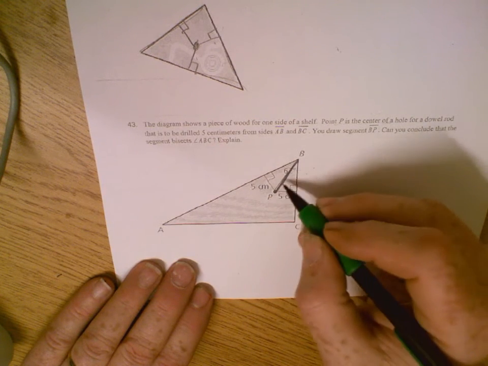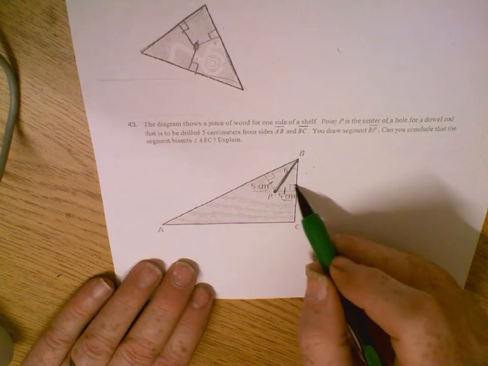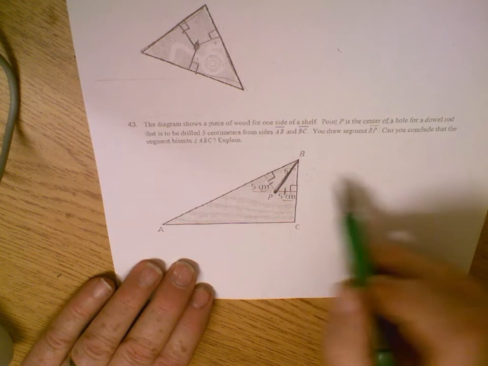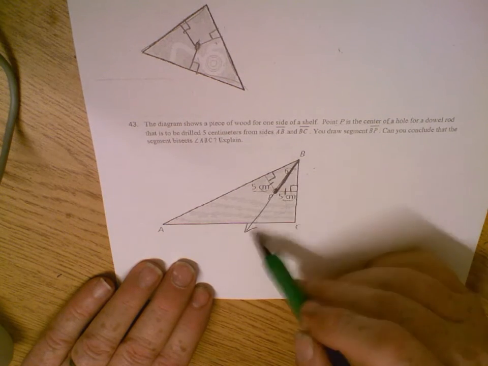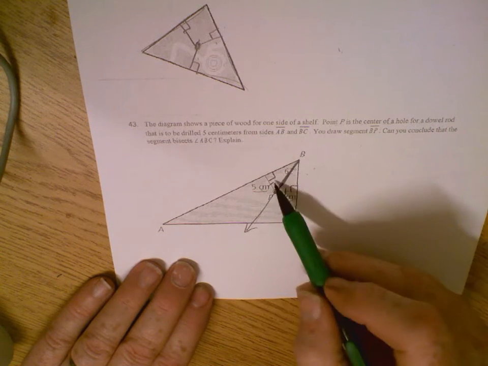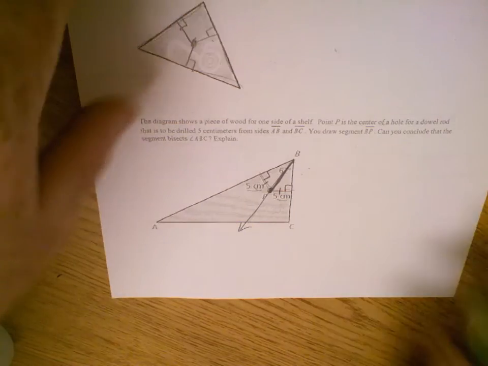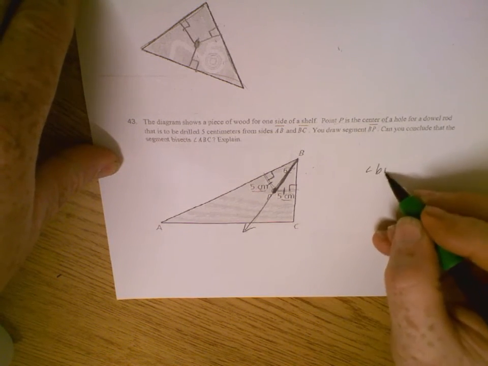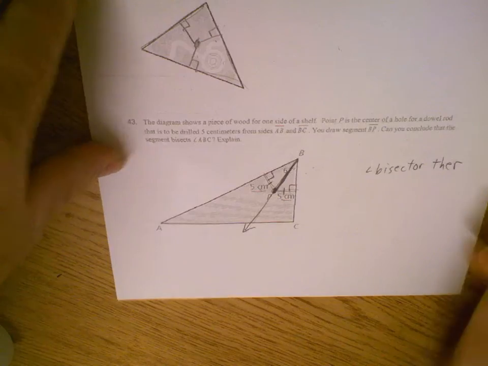Well, it's going to bisect this if these two are congruent to each other. And this one's 5, that one's 5, and that makes a right angle, that makes a right angle. So those two are congruent. And our reasoning here is that any point, B or P, that's on the bisector of an angle is equidistant from the sides of the angle. So you're going to look up and use the angle bisector theorem. Actually, you're going to use the converse of it, but you're going to use that angle bisector theorem.